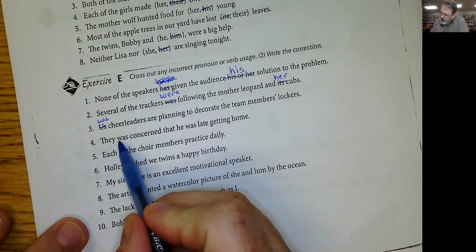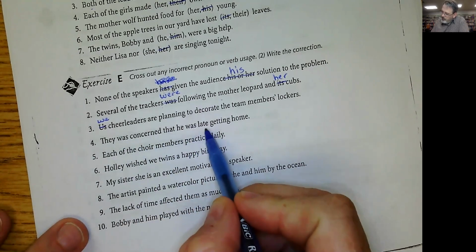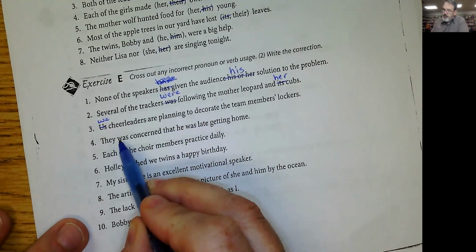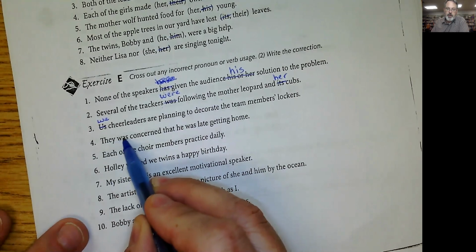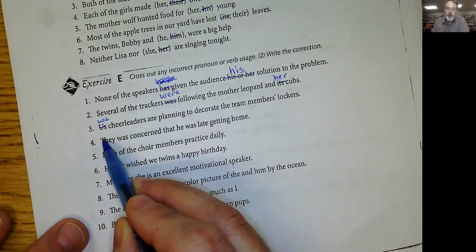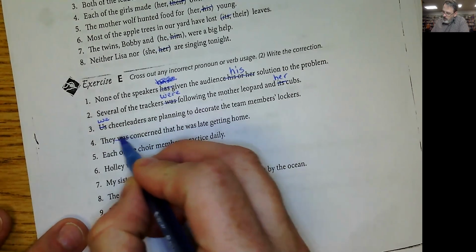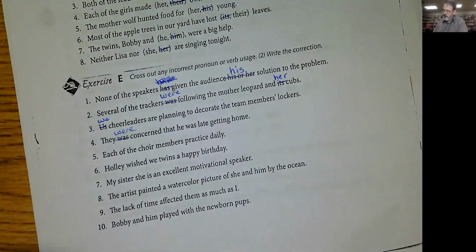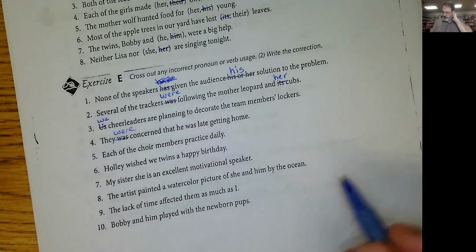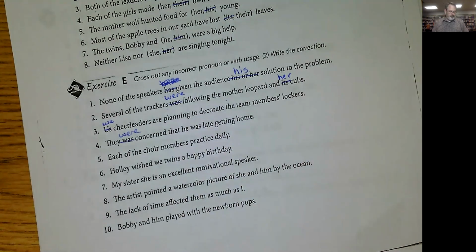Let's see. They was concerned that he was late getting home. He was concerned. If it's singular, then was works, but because they means multiple people, that's plural, and you use were. They were concerned that he was late. Now that's right. He was late.